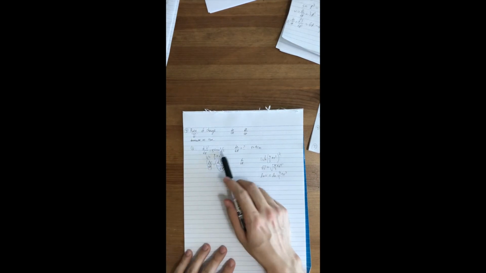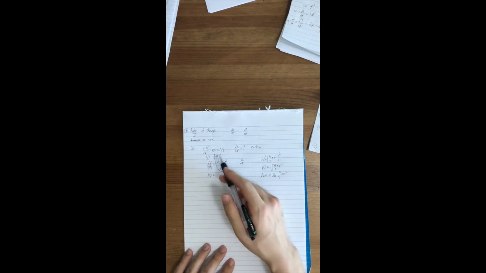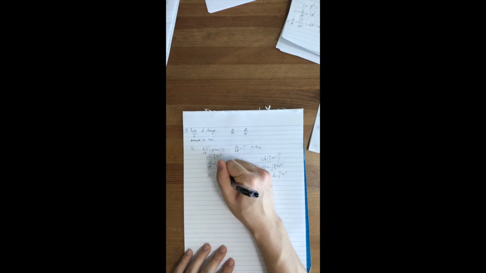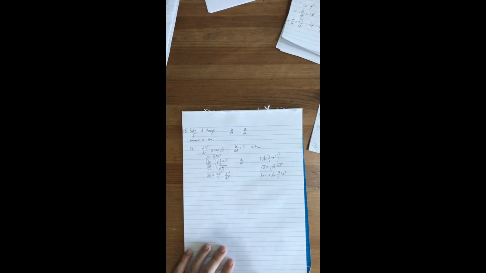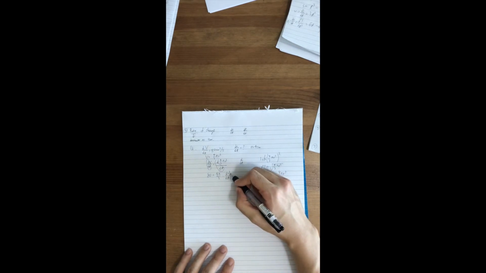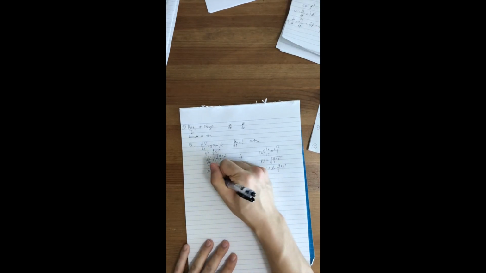So dV over dt is 80, so we put 80 there. Now, 4 pi over 3 is a constant, so let's take it out. And we have d r cubed over dt. And what is this? Again, we use the chain rule. Why? We have a function in r, but we're differentiating it by time. The variables are not synchronized, so in order to differentiate it, we use the chain rule.